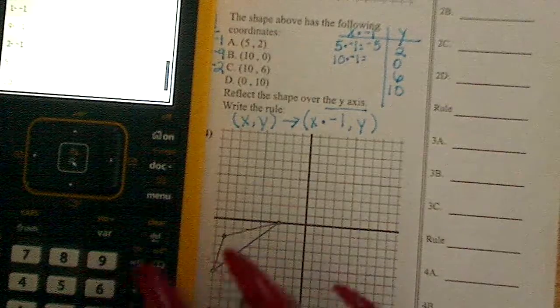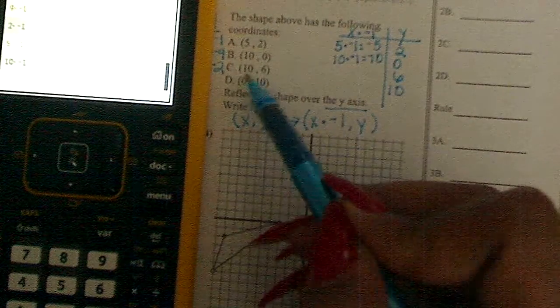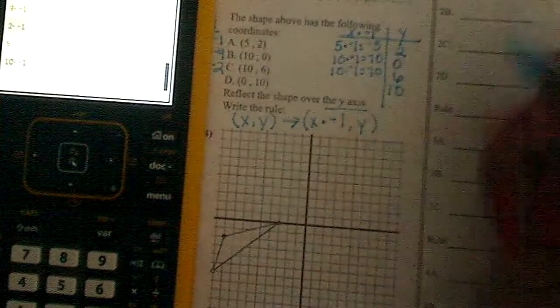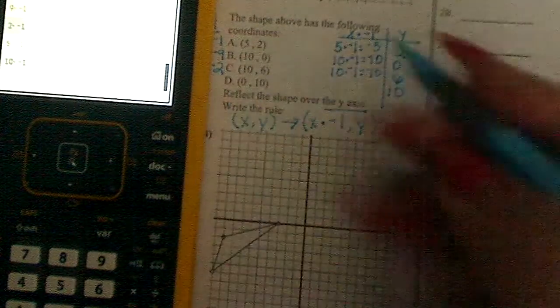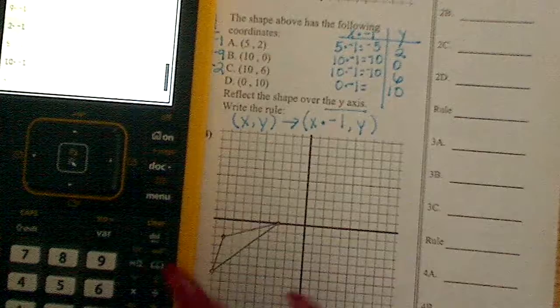Point B, my x value is what? 10. So I have 10 times -1. Are you seeing a pattern here? Yeah. Okay, so you'll have -10. Point C, I have 10 again times -1. It's going to give me -10. And then point D, I have 0 times -1. What is this? 0. That's right. Anything times 0 is 0.